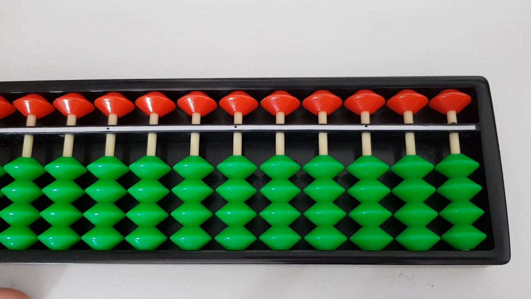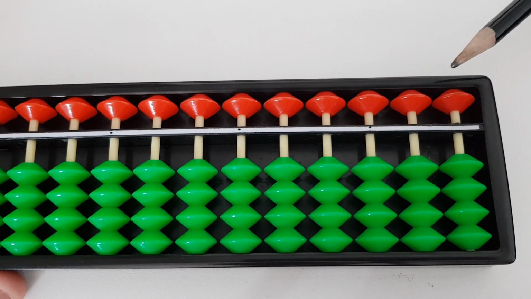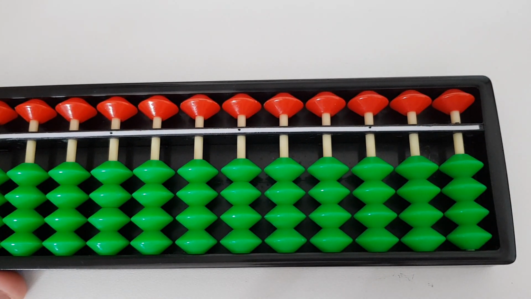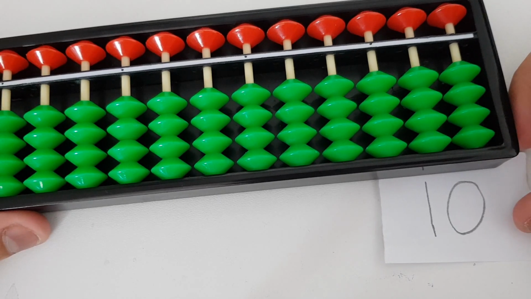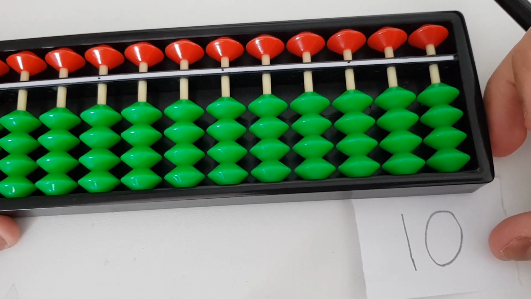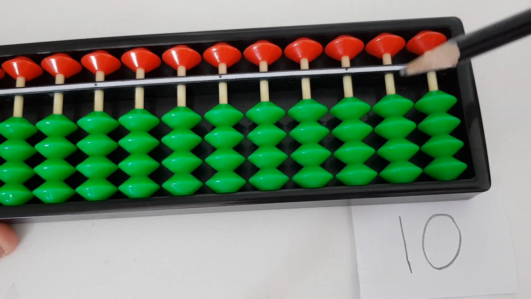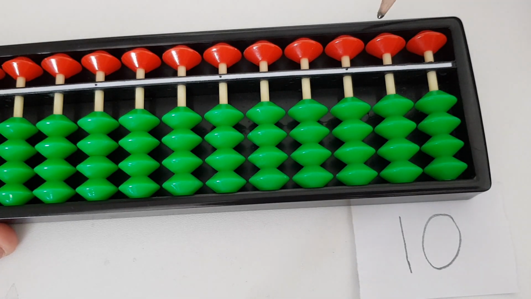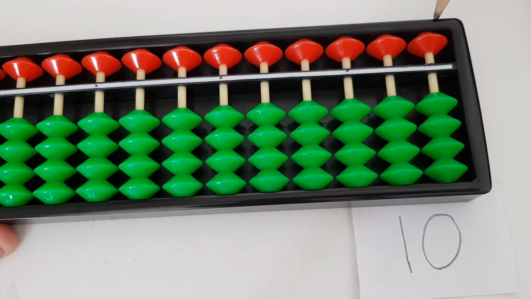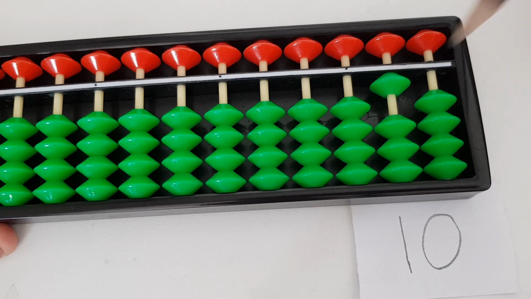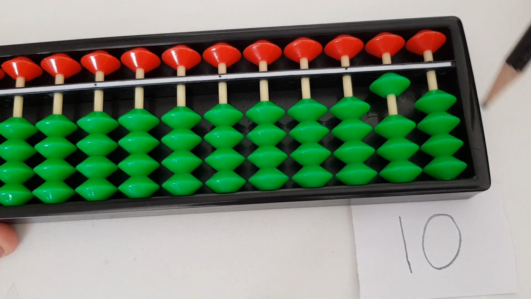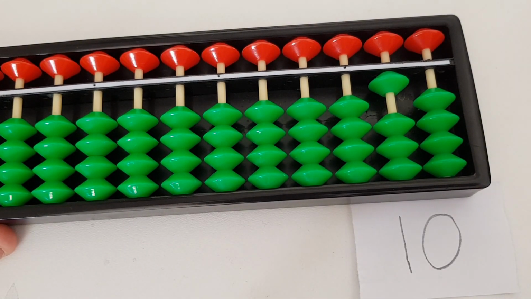So tens, we need to be careful about the lanes because 10 is a 2-digit number. Basically I have put these numbers under the lanes. So 1 is going to come in this lane and 0 will come in this lane. 1 is just 1 bead beside the white line. So that's a 1 and that's a 0. Nothing beside the white line.